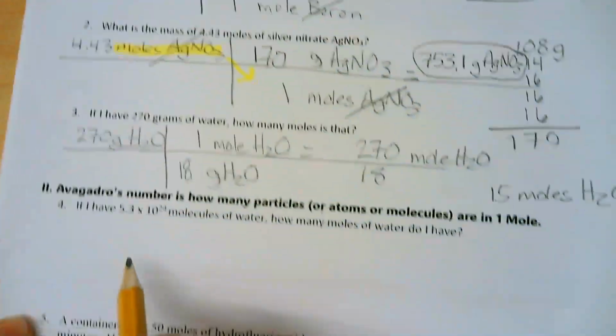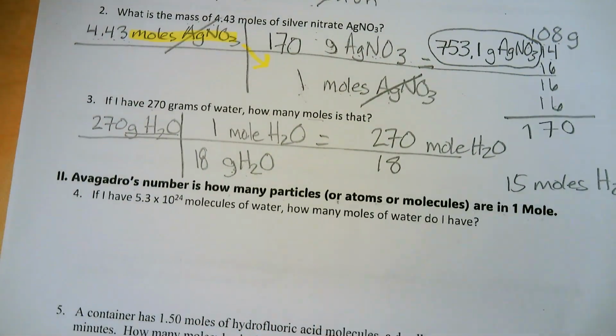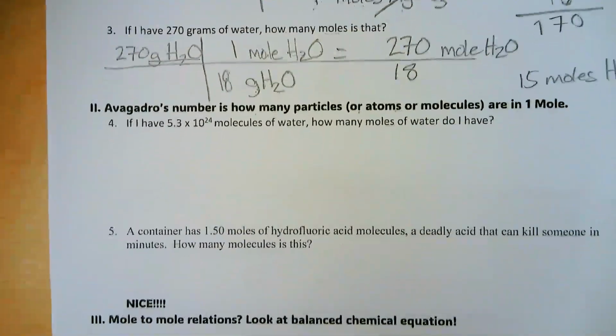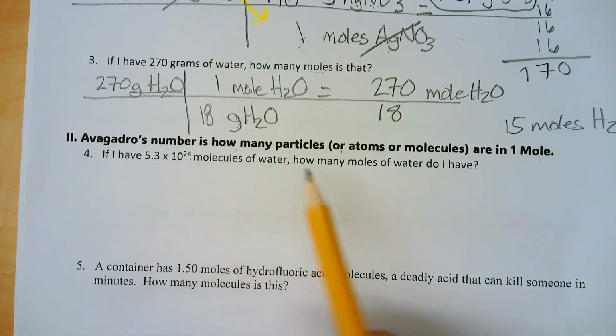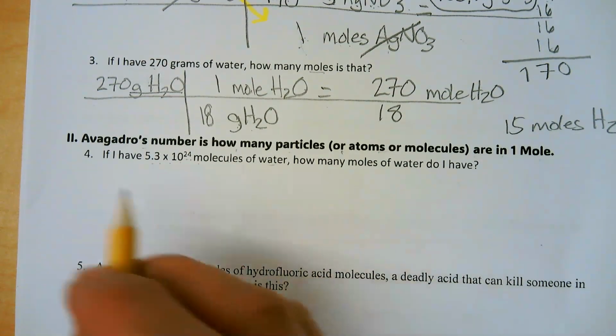All right, if I have, and let me just angle my camera a little bit here. If I have 5.3 times 10 to the 24th molecules of water, how many moles of water do I have?